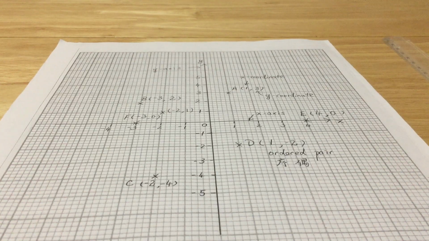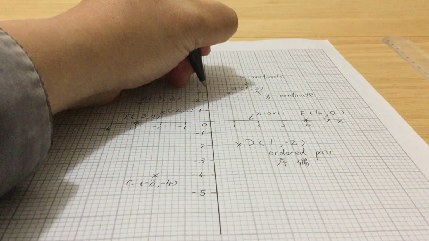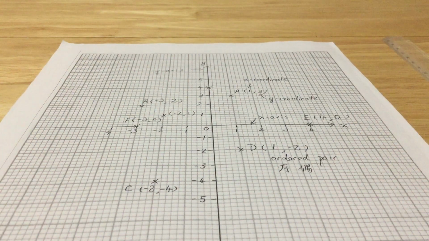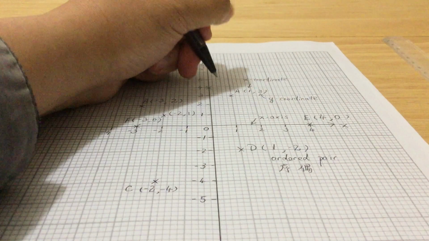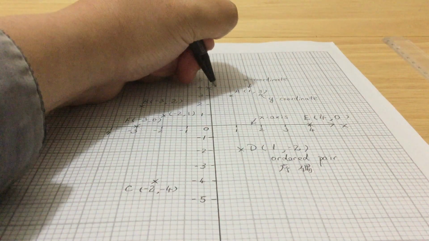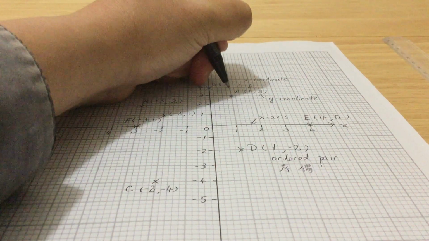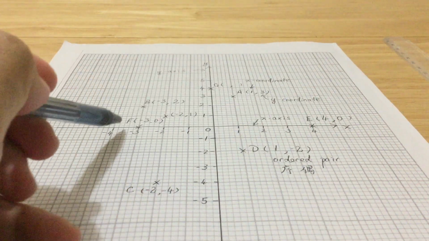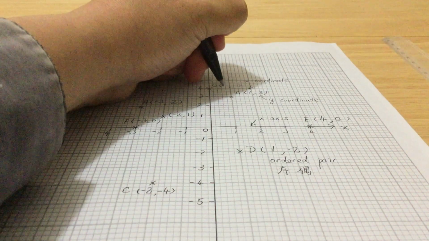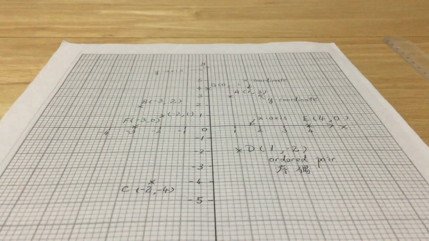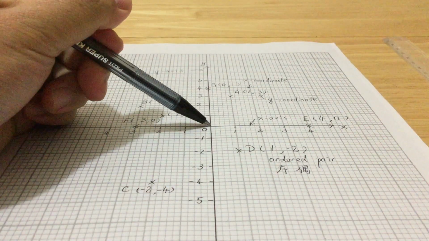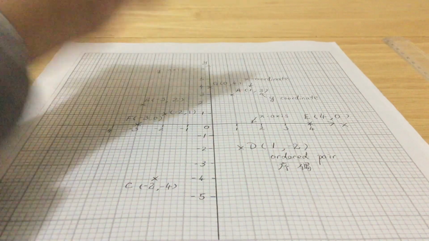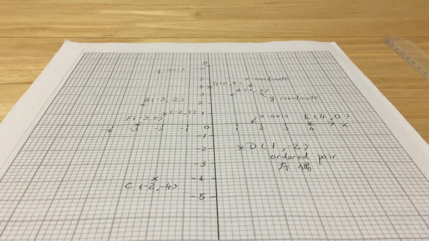So let's have another look at the y-axis. What about this point on the y-axis? You will call it G. And then you will see from origin, you do not go to the left and you do not go to the right. So that means this is 0 for x coordinate. And then it goes upwards 4 units. That means this is 4. So this is 0, 4.